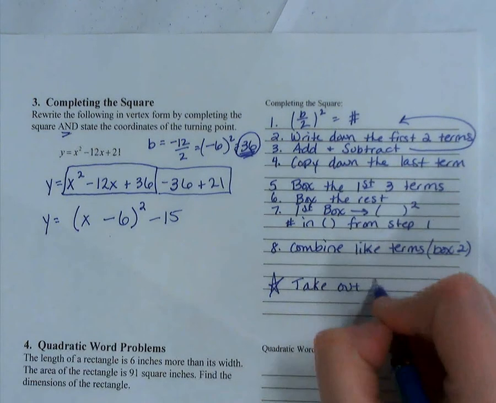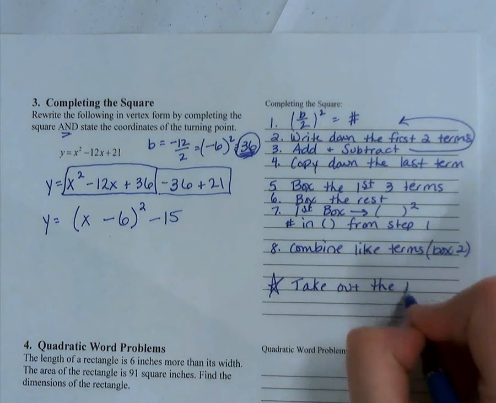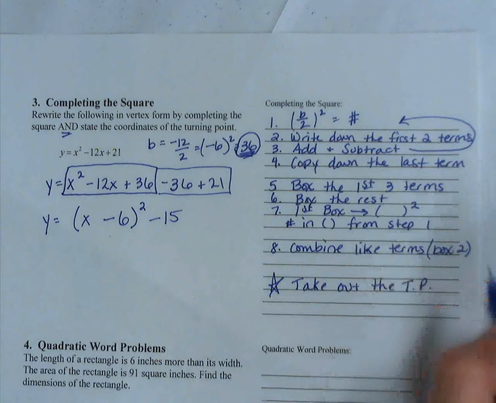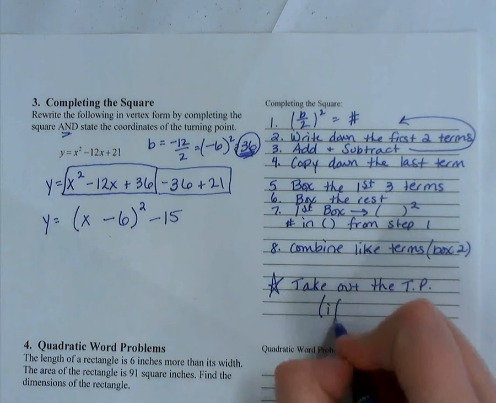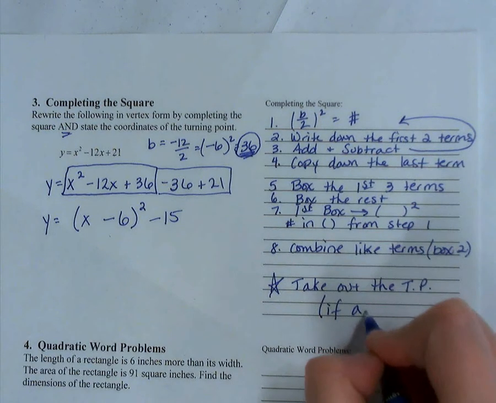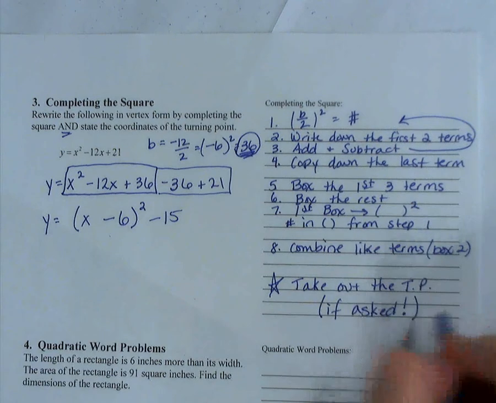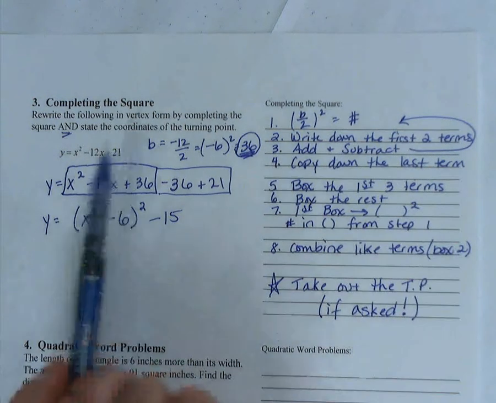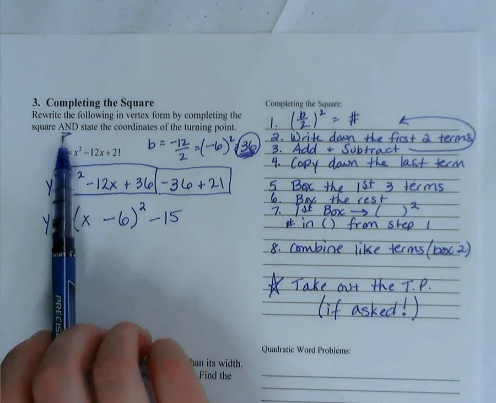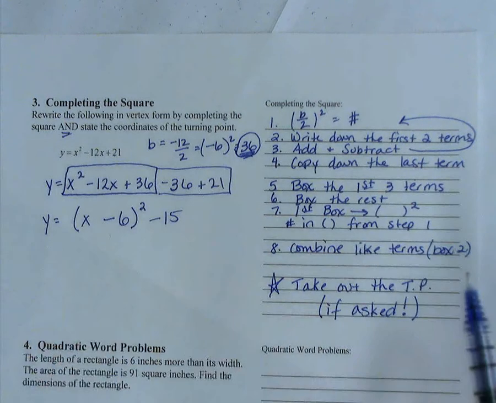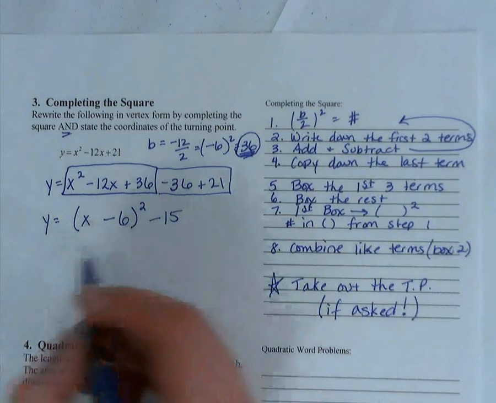Now, what you might be asked to do is take out the turning point. But you only do that if you are asked. So if you were asked to take out, and look at this, we are, and state the coordinates of the turning point. If you're asked to take it out, take it out.